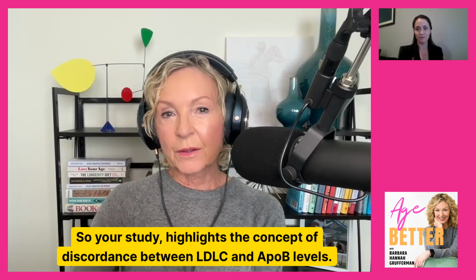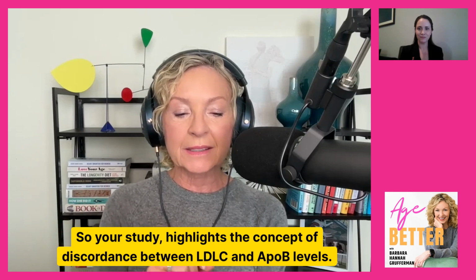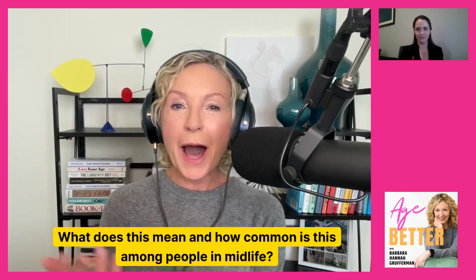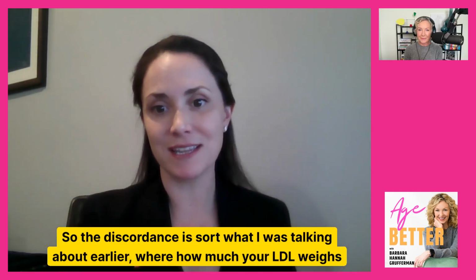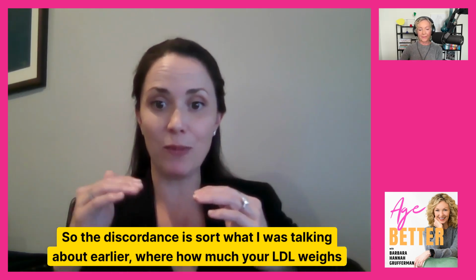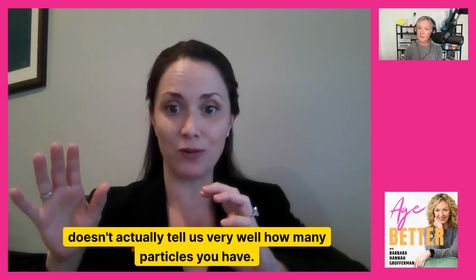So, your study highlights the concept of discordance between LDL-C and ApoB levels. What does this mean, and how common is this among people in midlife? So the discordance is what I was talking about earlier, where how much your LDL weighs doesn't actually tell us very well how many particles you have.